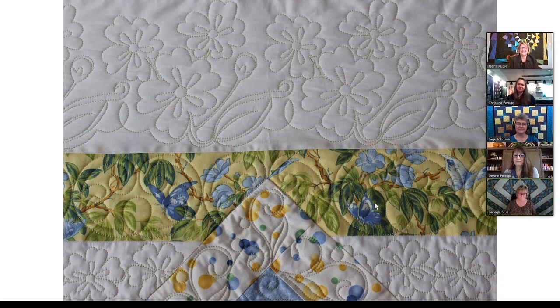But then the other borders are at the 45 degree, and they were different. They had more curls and swirls that coordinated, but they weren't from the same plan or the same group of patterns. And I think that makes it a little bit more interesting sometimes. Yeah, that's another great use of borders and using fill.